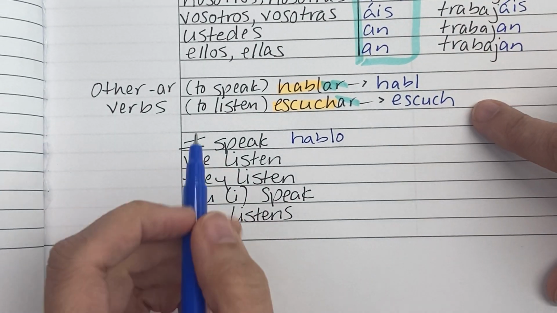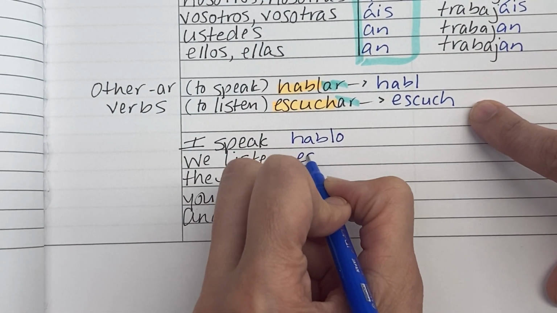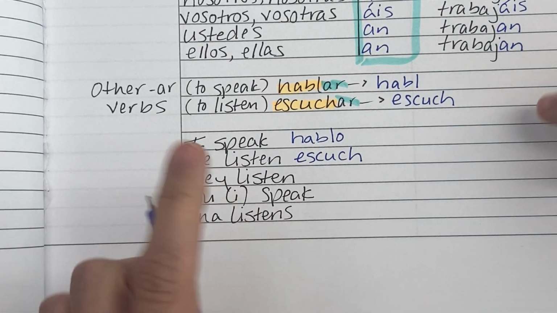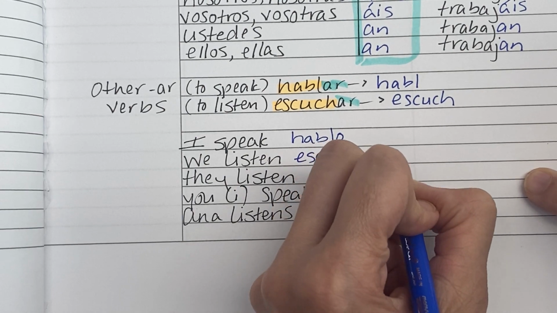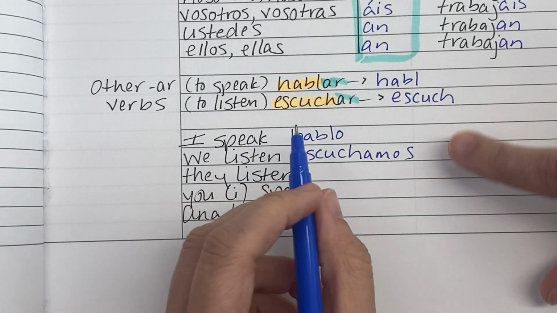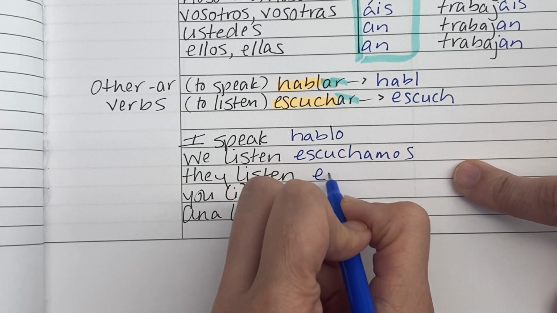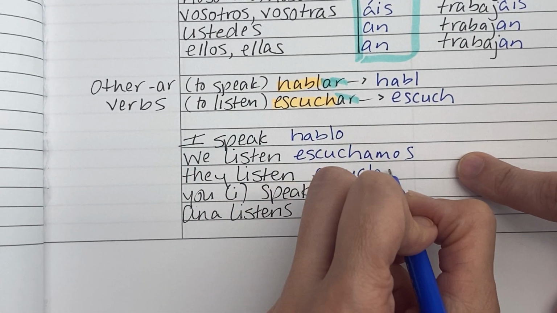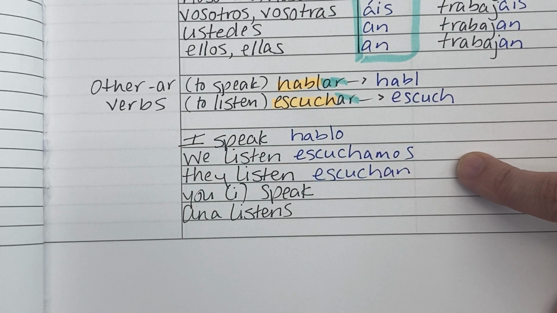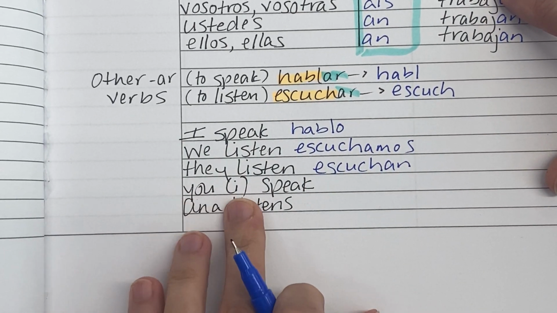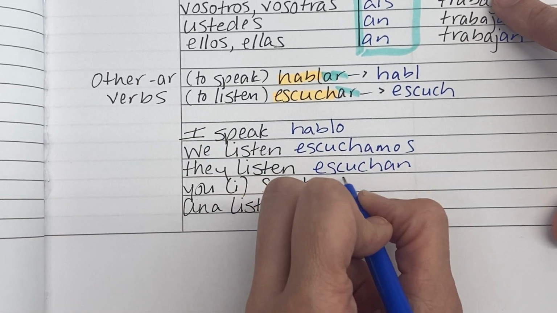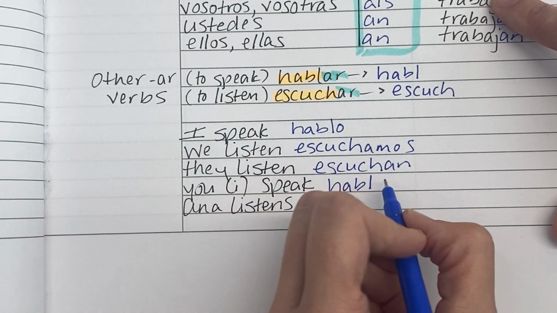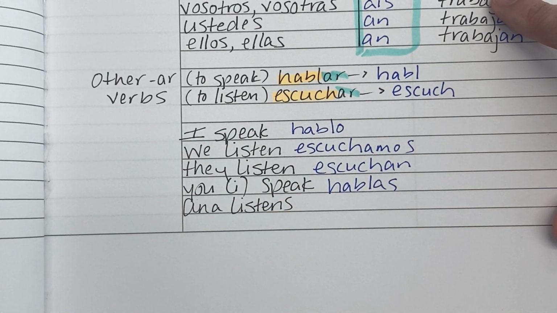We listen, first we write our stem, escuch. And for the we form, the nosotros form, we get escuchamos. They listen. All right, let's add that stem again. And for they, we need the correct ending, which is on, escuchan. You, and this I means informal, so you speak in the informal register. All right, let's have our stem for the verb to speak, and then we add our ending, hablas.